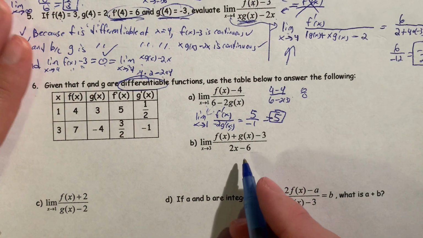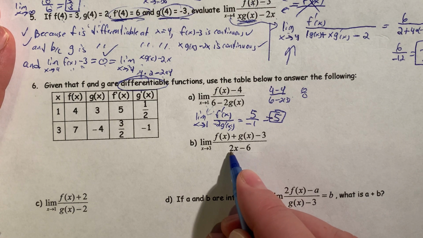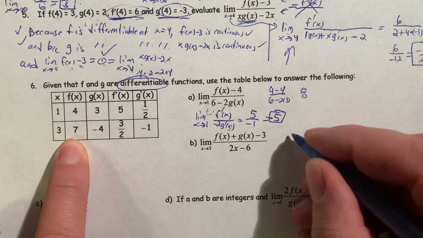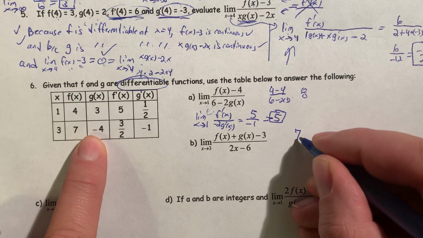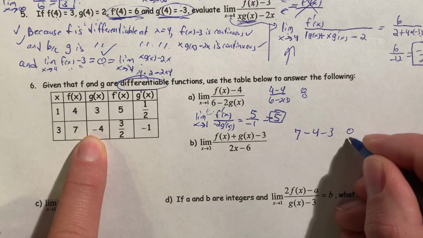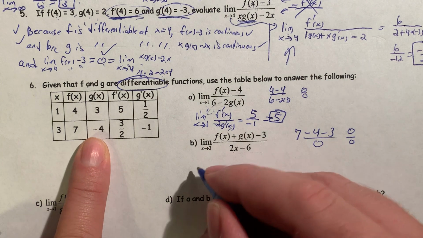All right, this next one, let's see how you guys do on it. I can see immediately that the bottom is going to 0, but let's look at the top. F of 3 is 7. G of 3 is negative 4. And so we get 0 over 0, and so we can do L'Hopital's rule here.